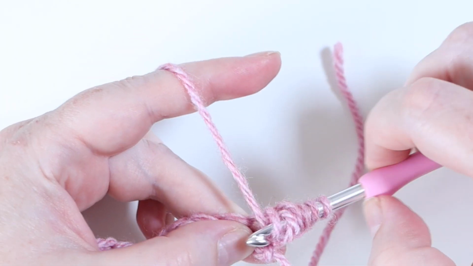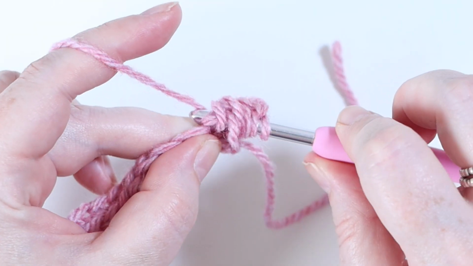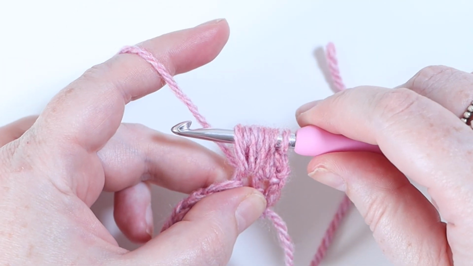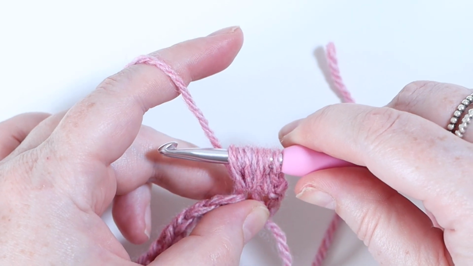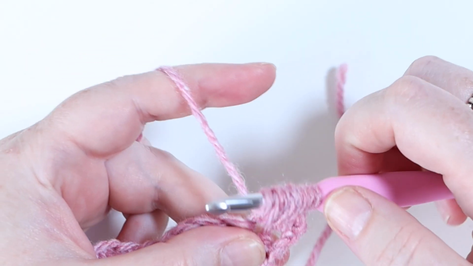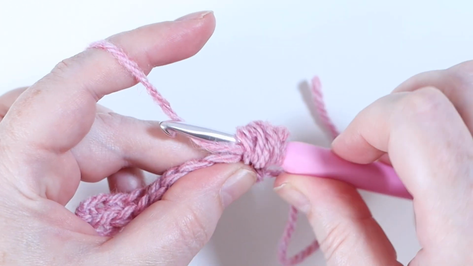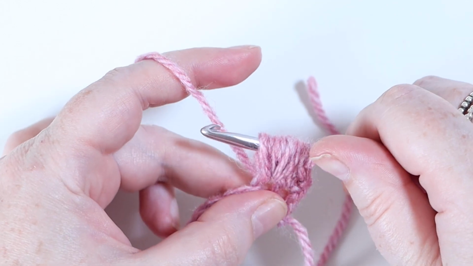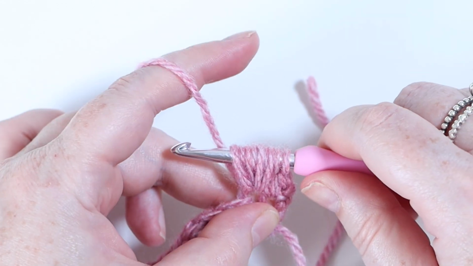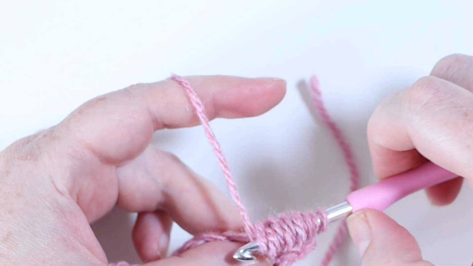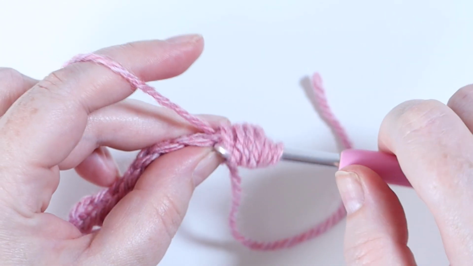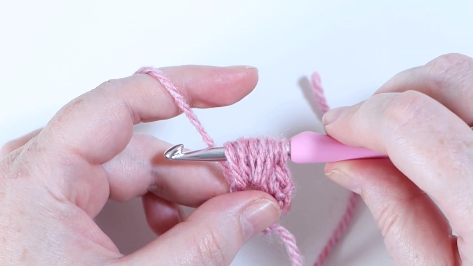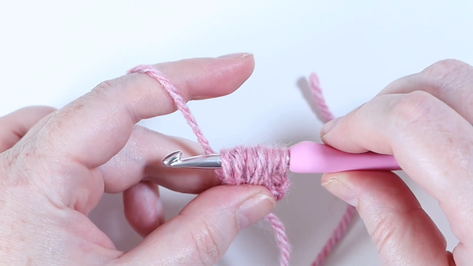Yarn over again, back into the same stitch, yarn over and pull up a loop. So that's the 3rd time, and you've got 7 strands of yarn on your hook. Yarn over again, back into the same stitch, yarn over and pull up another loop. So that's the 4th time, and you'll now have 9 strands of yarn on your hook. Yarn over, insert your hook. This is the last time, the 5th and final time, pulling up a loop, and that will mean that you've got 11 loops on your hook at this point.